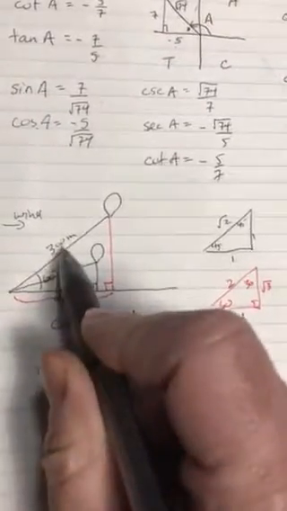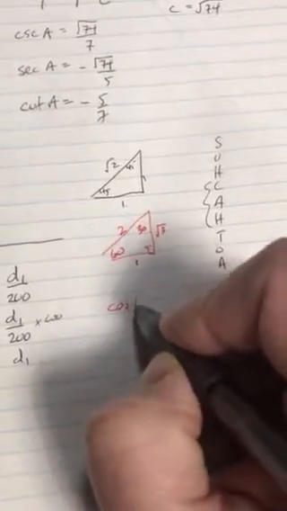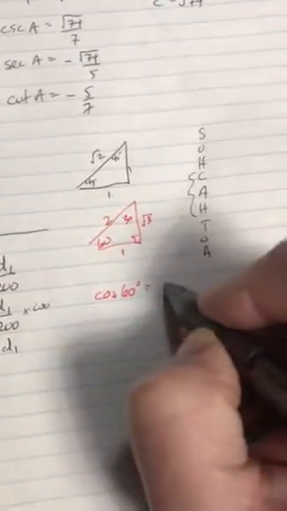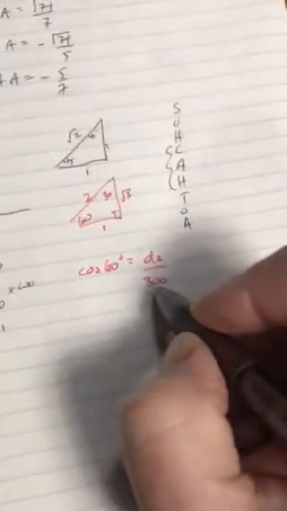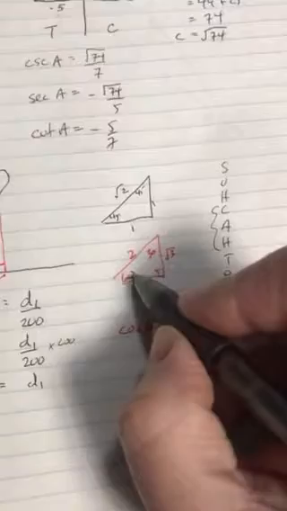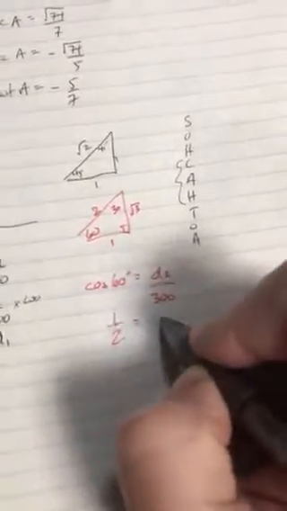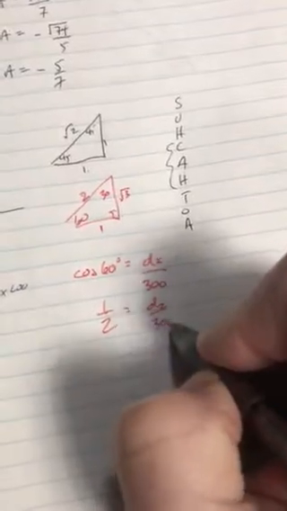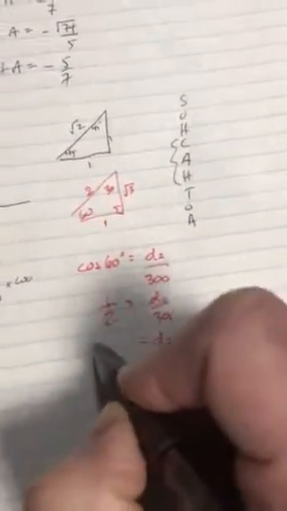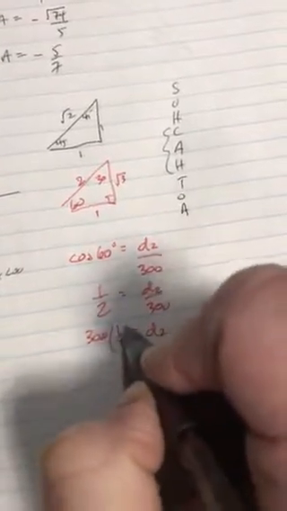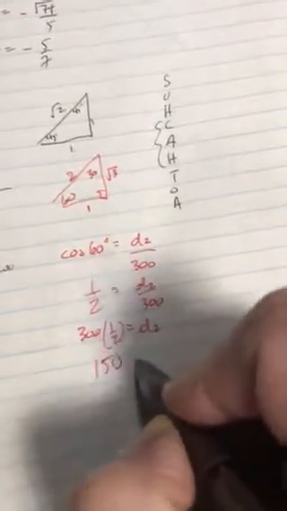So D2 over 300, adjacent over hypotenuse, again is cosine. Cosine of 60 is my adjacent side over the hypotenuse. Cosine of 60, according to this triangle, is 1 over 2, adjacent over hypotenuse. Multiply both sides by 300. 300 times 1/2 is 150.